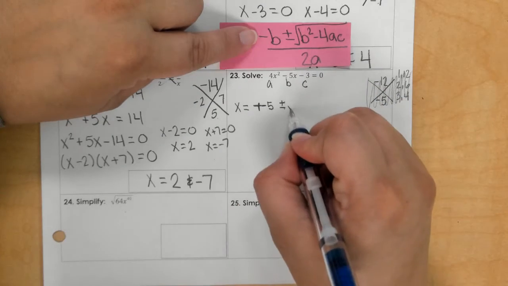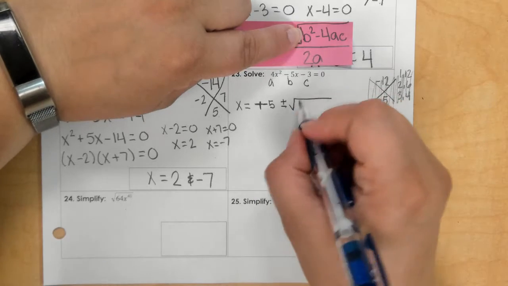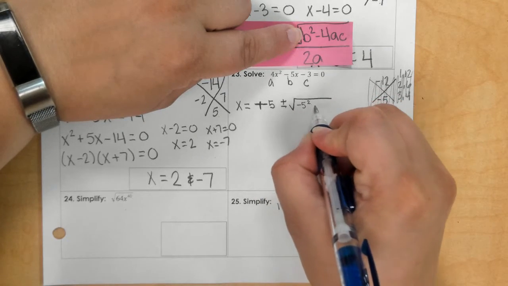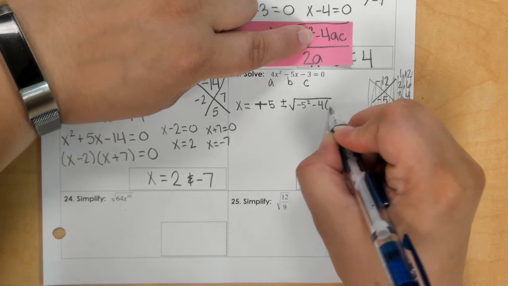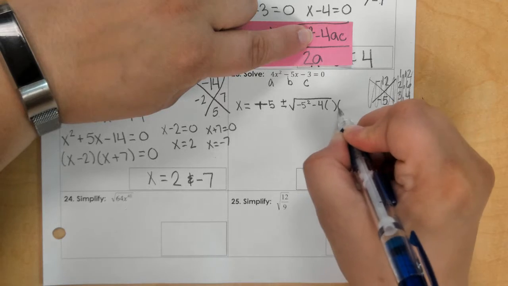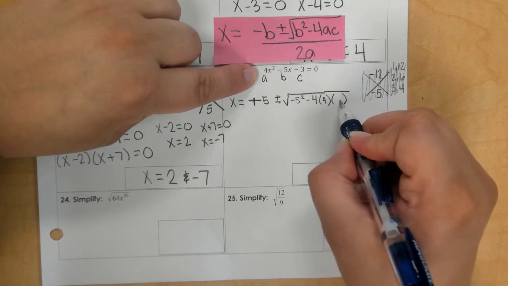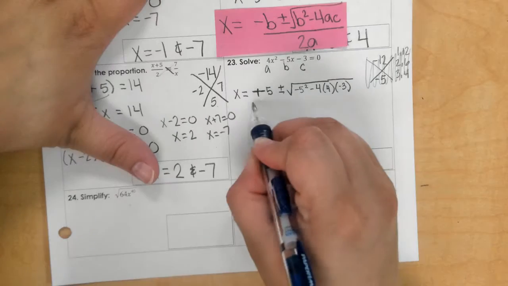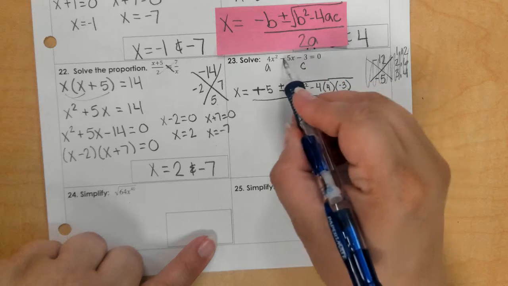Then we have plus or minus the square root of B, again, is negative 5, squared, minus 4 times A times C. So A is 4, and C is negative 3. And this is all over 2 times A, and A is 4.